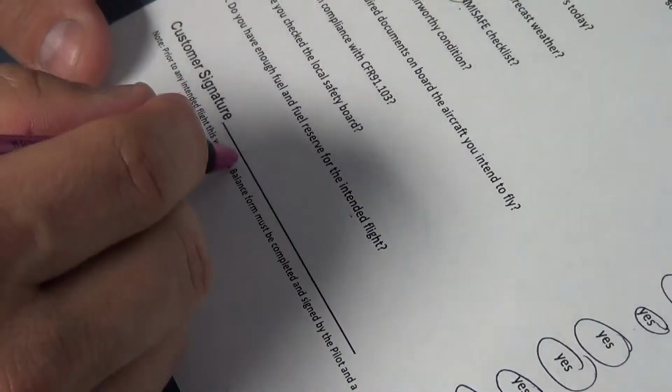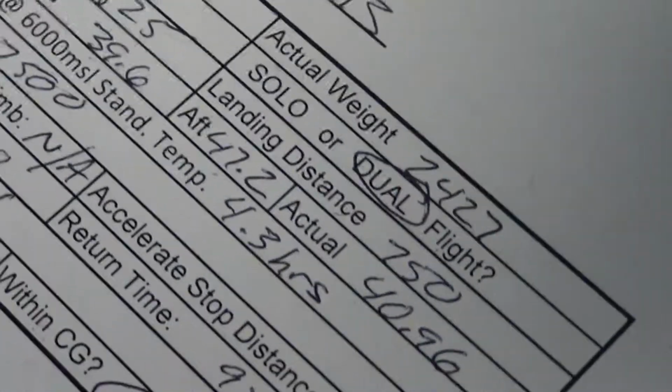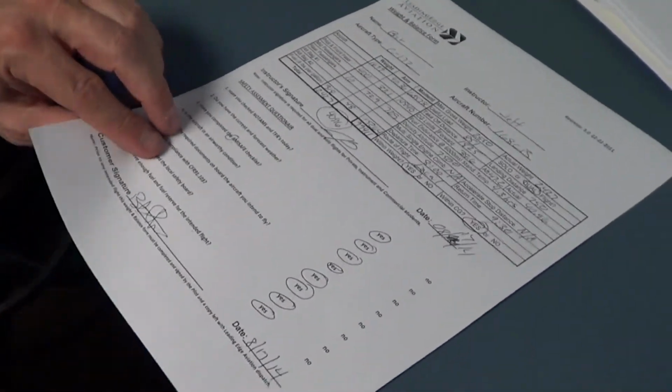Okay. Have you checked the local safety board? Yes. Do you have enough fuel? Yes. Yeah, we hope so. Alright, and then you would sign here and date it. Since you are the one answering these questions, really, the I'M SAFE checklist, you've checked everything. Yes, I feel safe to fly. Alright. Good. That's it.